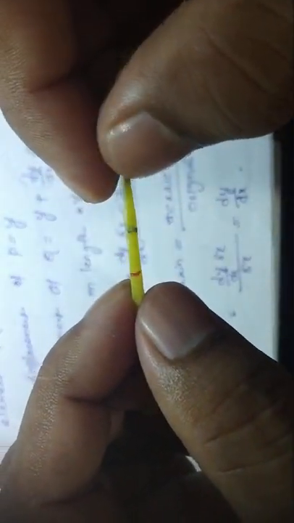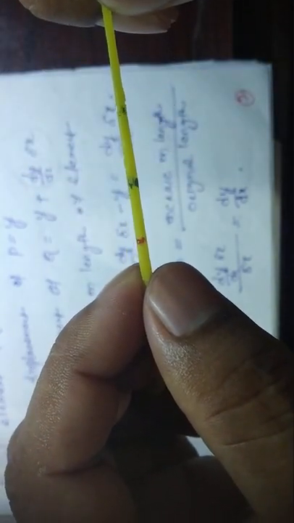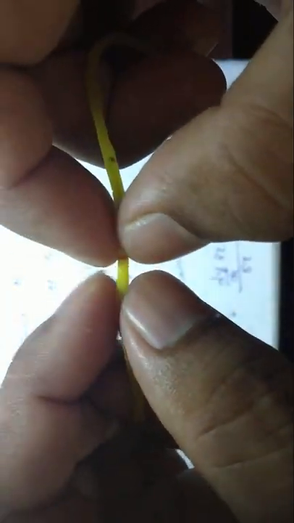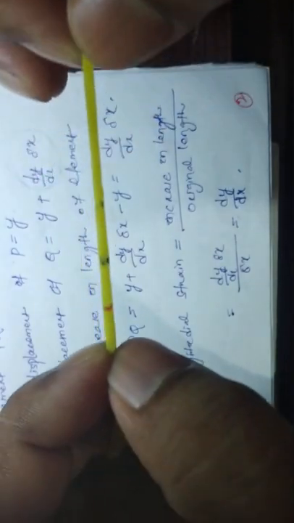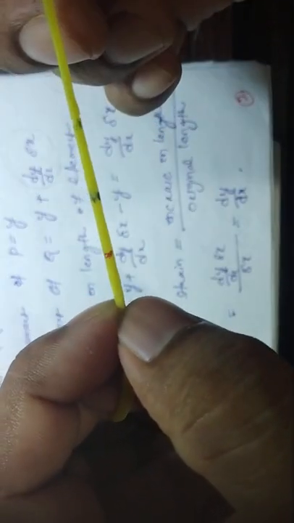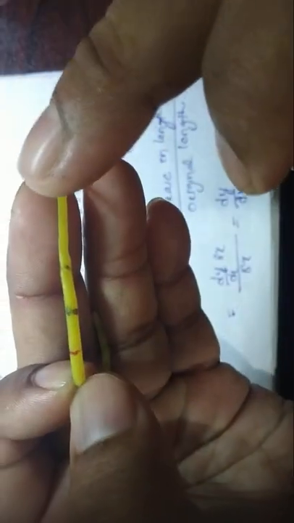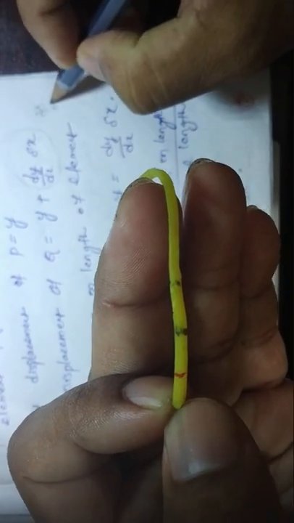If I apply the same force, the second black point will be stretched more than the first black point, and more than the red. Taking this as the starting point, how much I have to move on this rod, then its stretching capacity will be increased. Now that means dy by dx will be there.